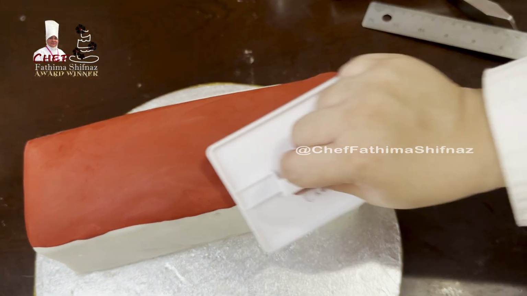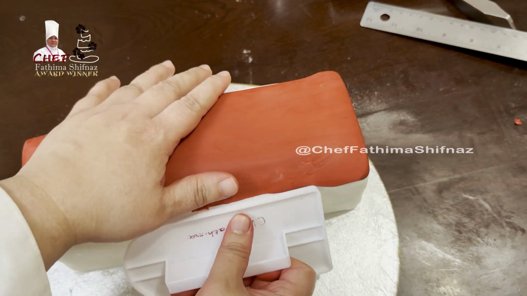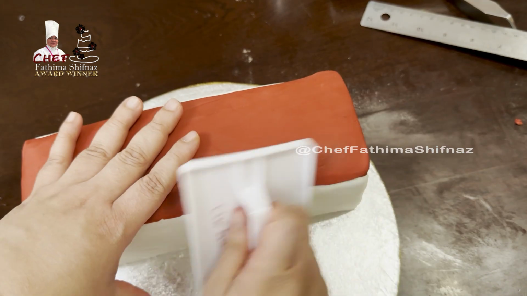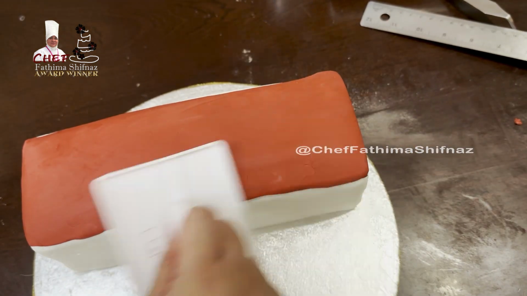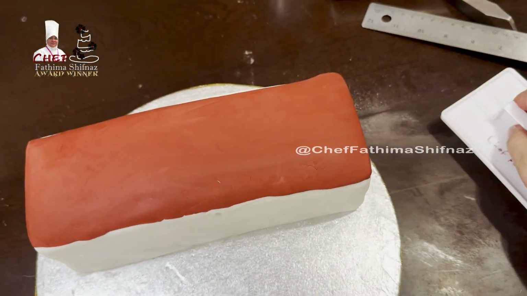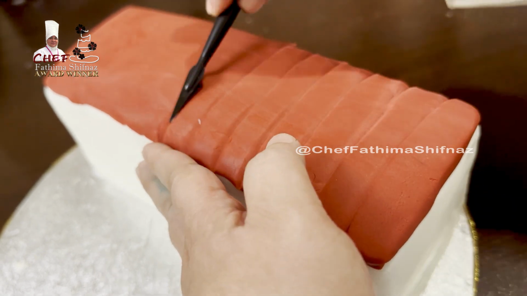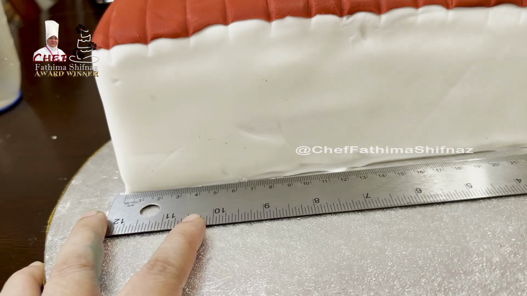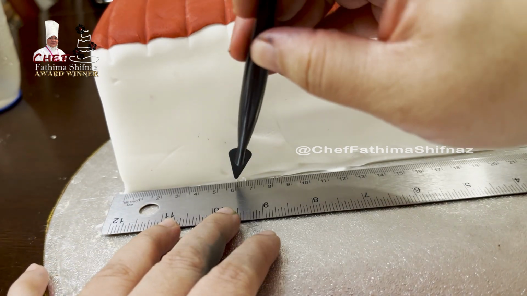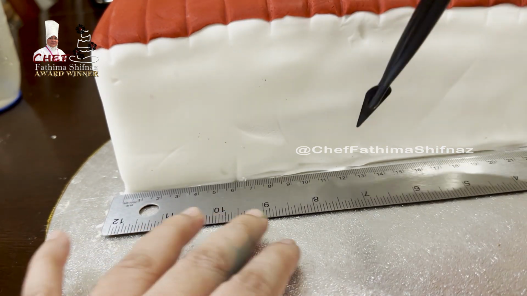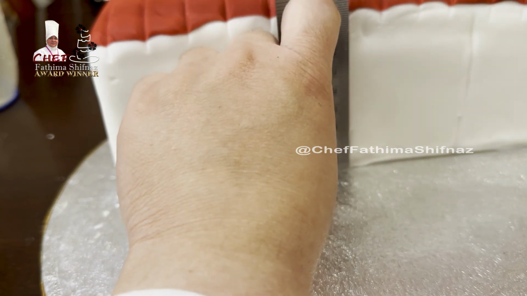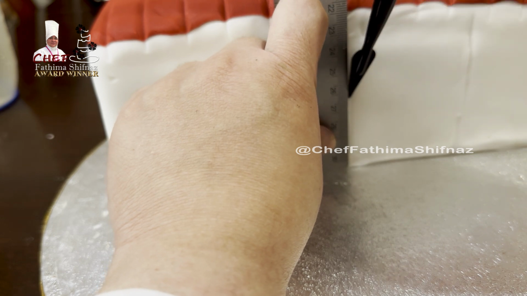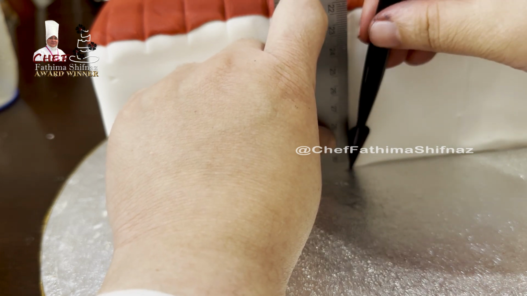Once I am happy with the roof of the garage, I just give extra details as in the reference picture. Like with this sharp tool, I try to put the small stripe lines, and then in the front of the garage, I just divide it into 4 lines equally, so it helps me to fix the garage doors.